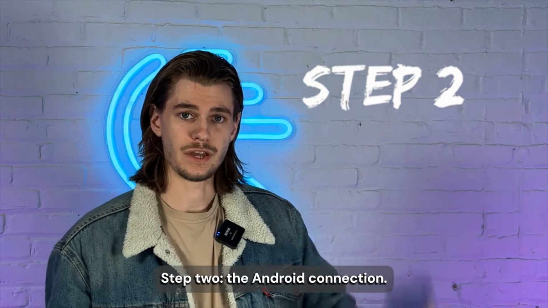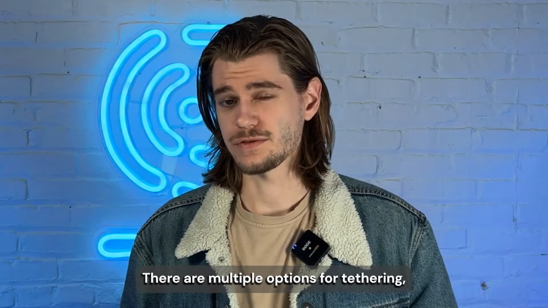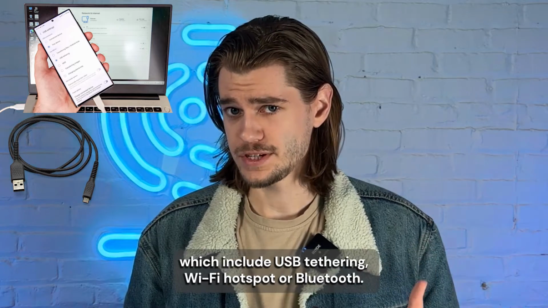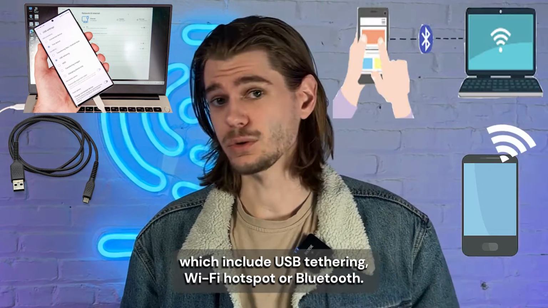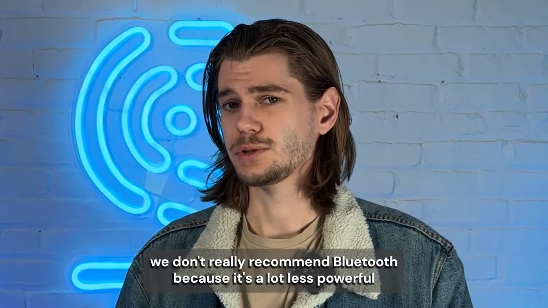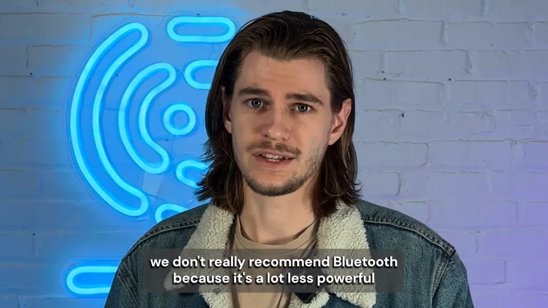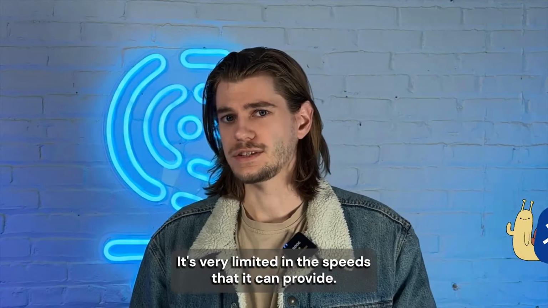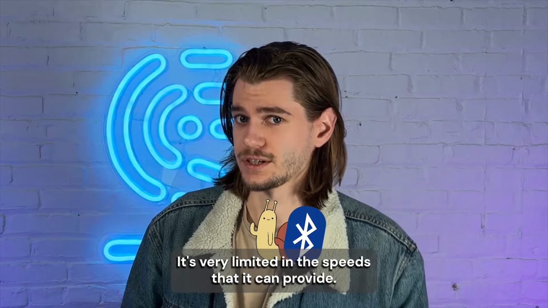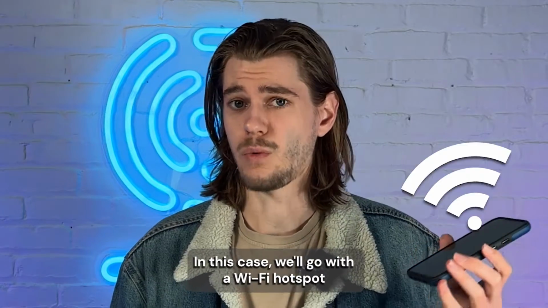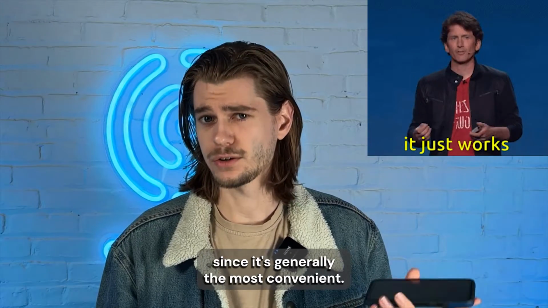Step 2, the Android connection. There are multiple options for tethering, which include USB tethering, Wi-Fi hotspot, or Bluetooth. We don't really recommend Bluetooth because it's a lot less powerful than the other options. It's very limited in the speeds that it can provide. In this case, we'll go with a Wi-Fi hotspot, since it's generally the most convenient.